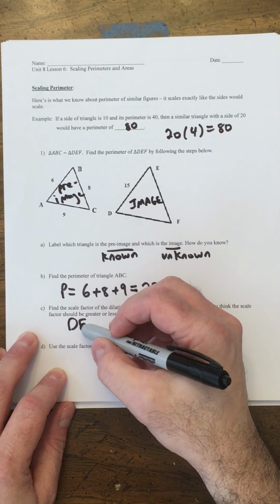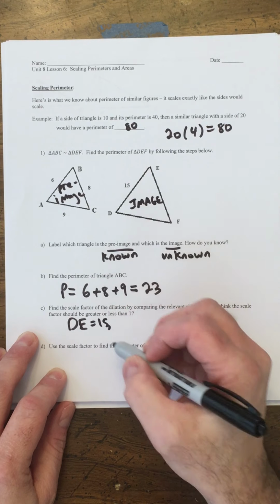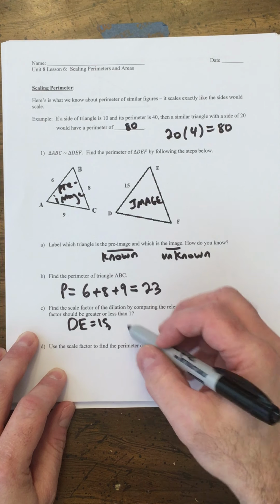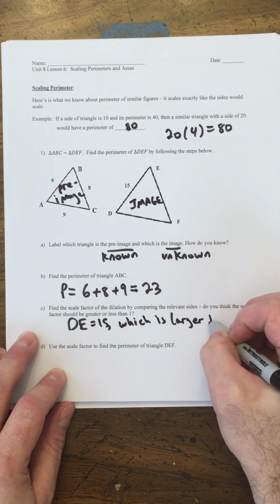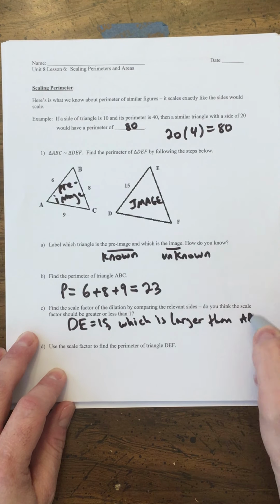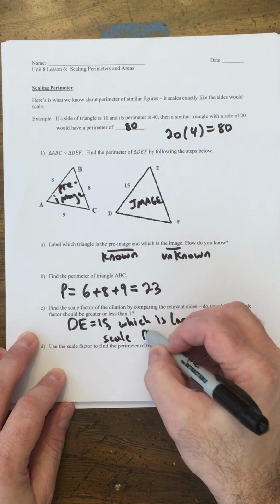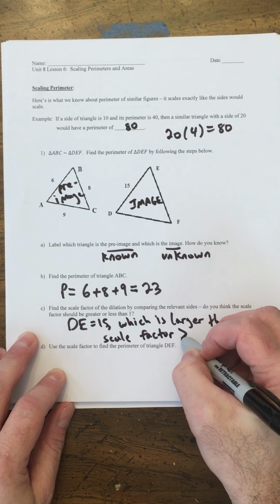DE is 15. That's larger than AB. So the scale factor has to be greater than 1.